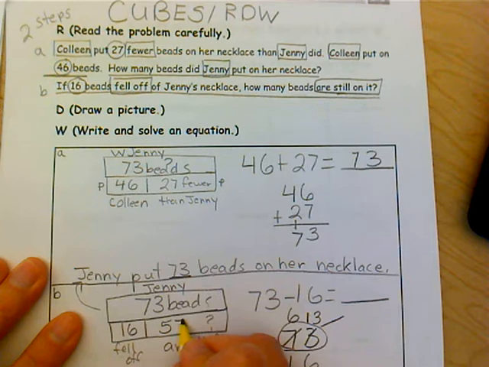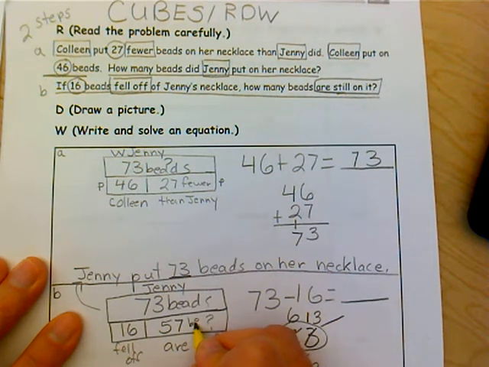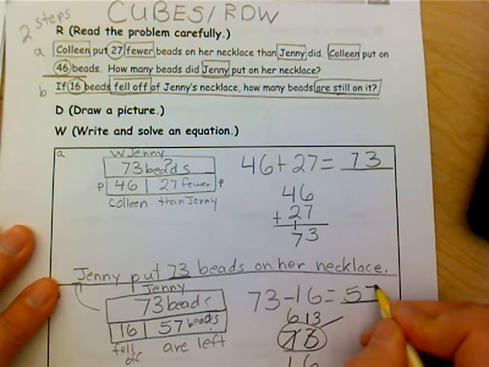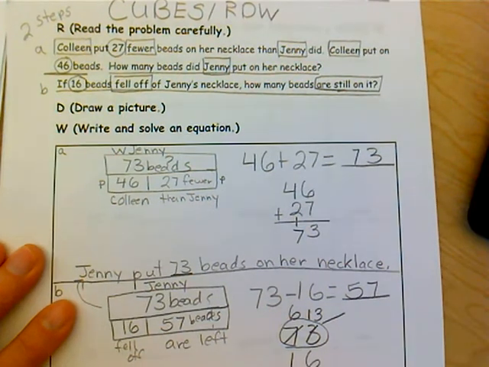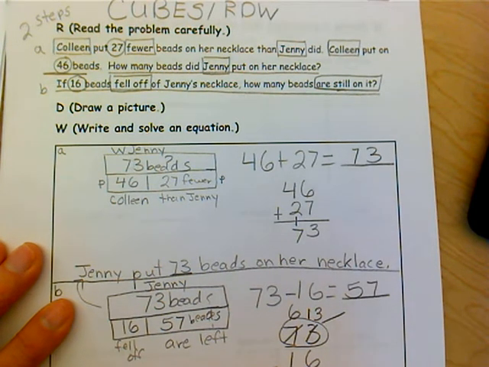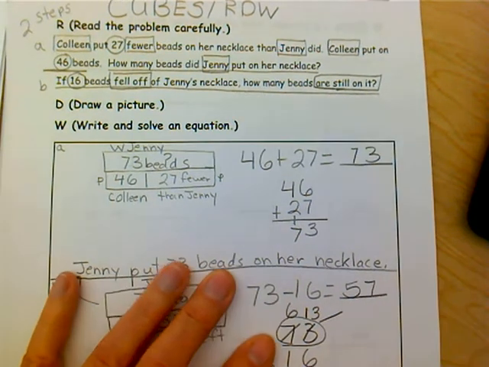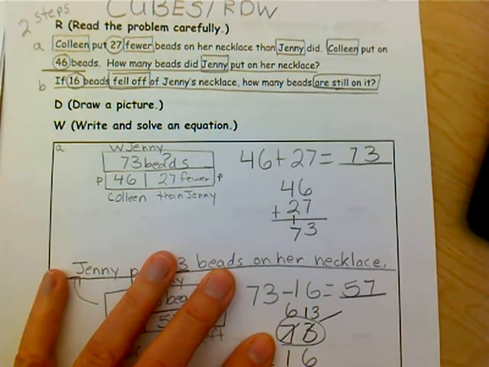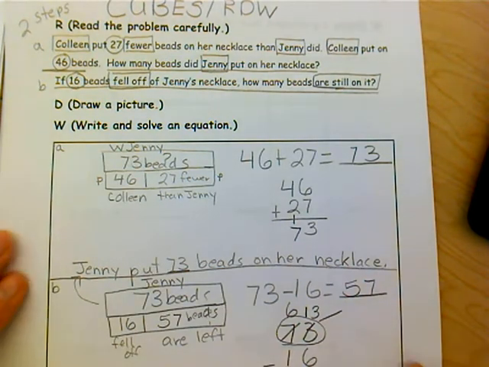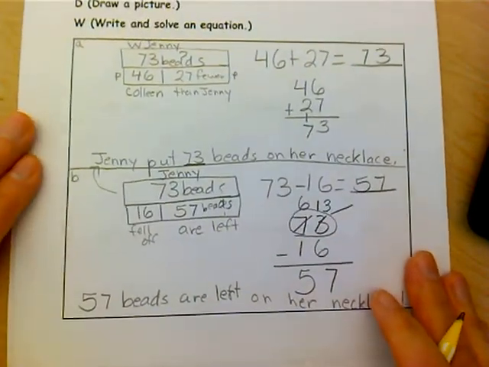I know that she has 57 beads left on her necklace, and that's easy for me to write. 57 beads are left on Jenny's necklace. Woohoo!